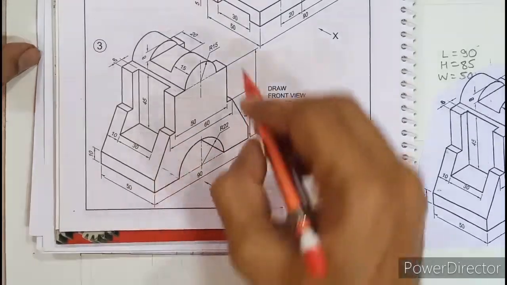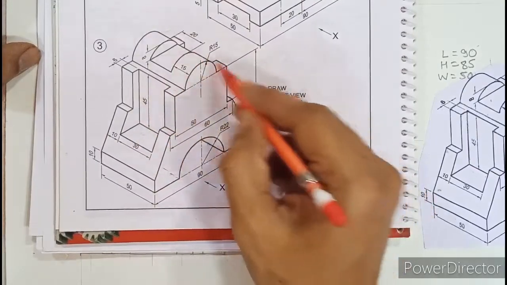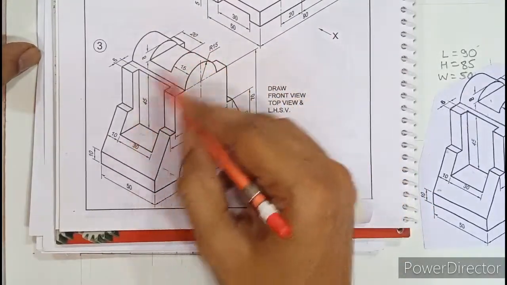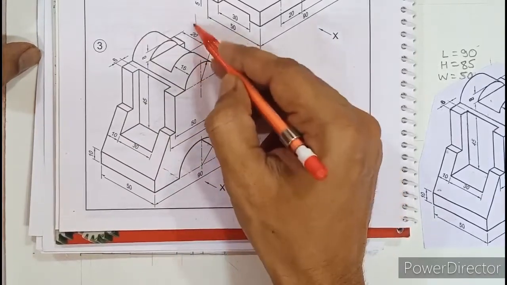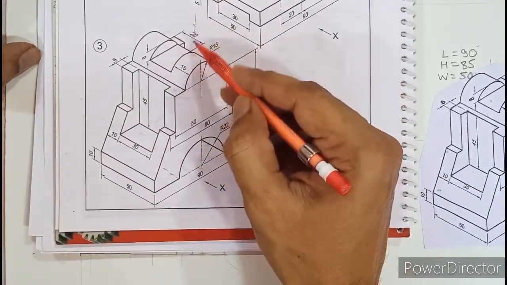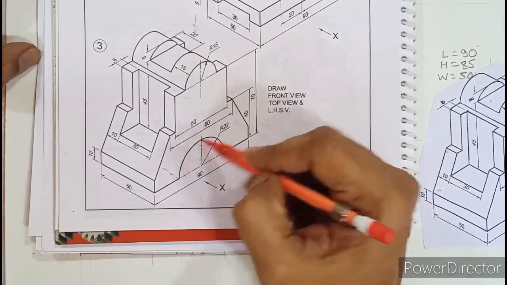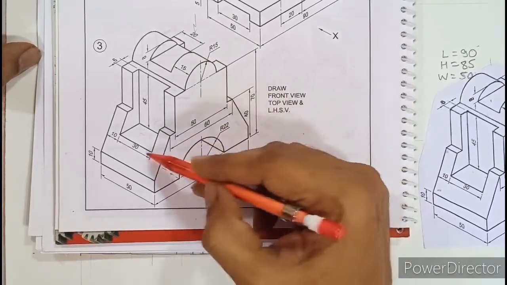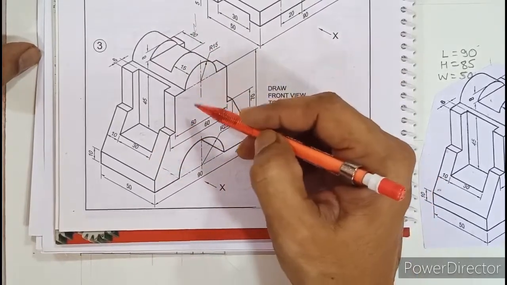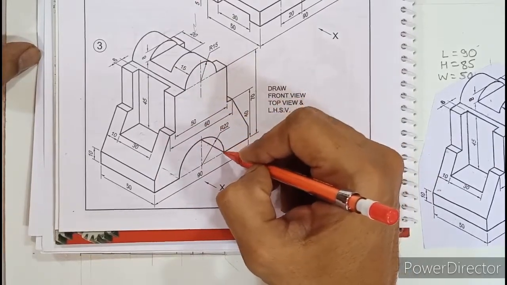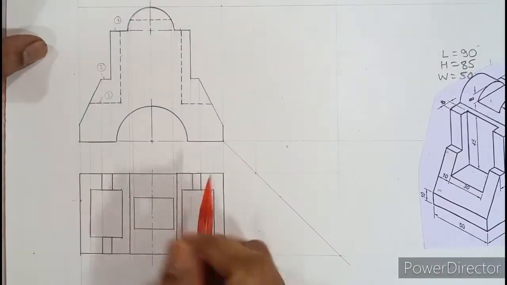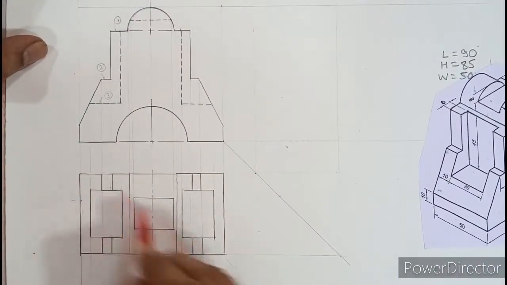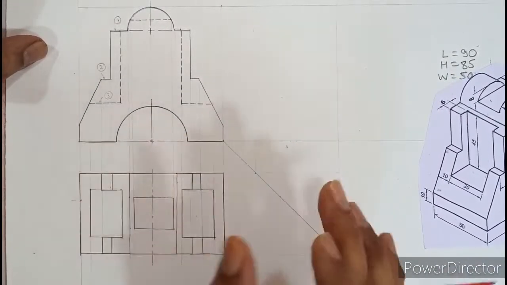Okay, so this is something like a mountain. Assume that the object is like a mountain and there is a tunnel which is being cut. From the top view, you cannot see this tunnel, or you cannot see the edges of the tunnel going inside. And if you don't show that in the drawing, how will the reader come to know what is the depth of the tunnel? So in this top view what is being drawn, we have nowhere represented that there is a tunnel going inside and up to what depth.